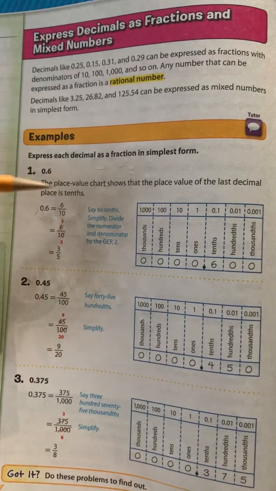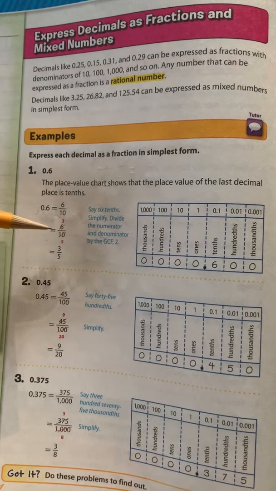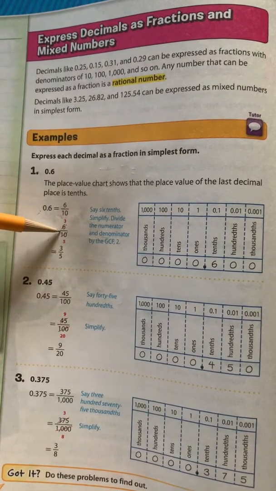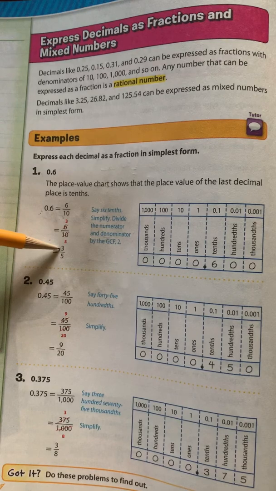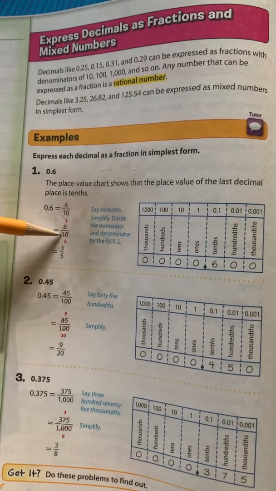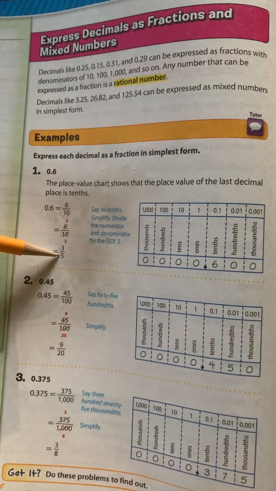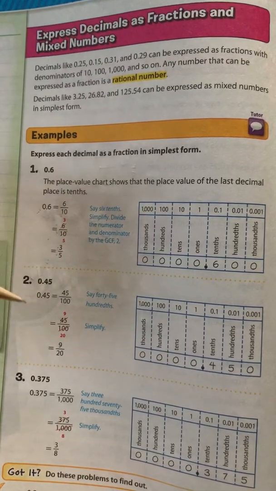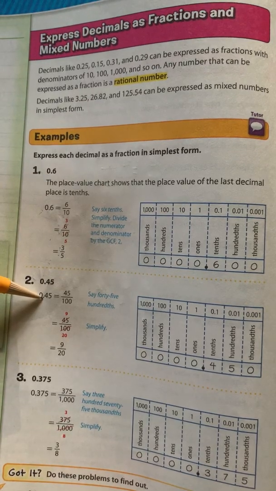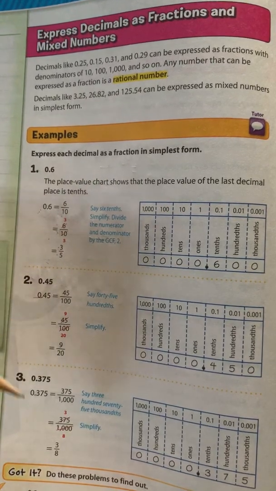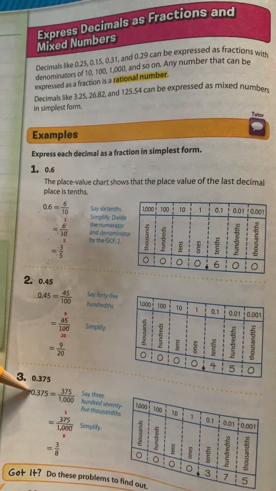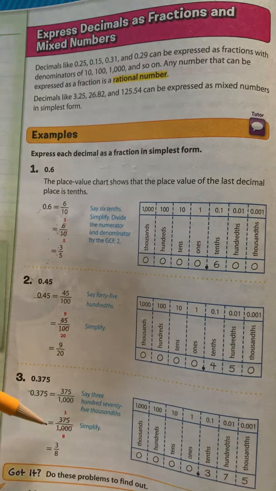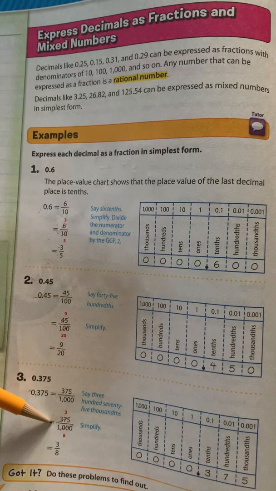6/10 equals 6 over 10. And then you can simplify, and you can see that they divided 6 by 2 and got 3, and they divided 10 by 2 and got 5. And so the 6/10 would simplify to 3/5. Same thing here. They did the 45 hundredths and simplified that. This one, you had 375 thousandths, and they simplified it to 3/8.